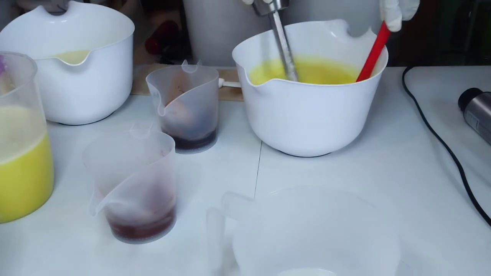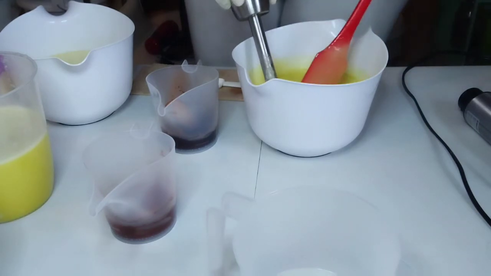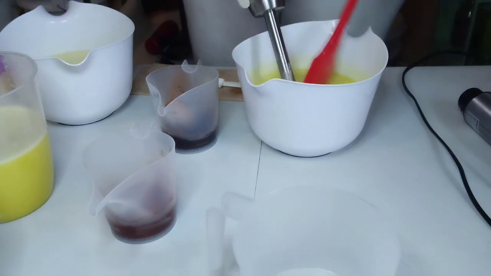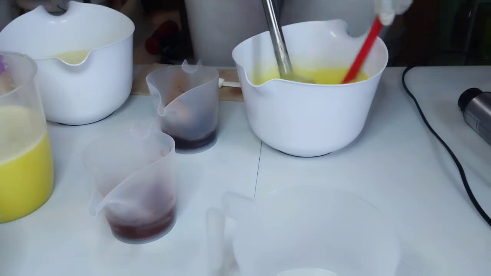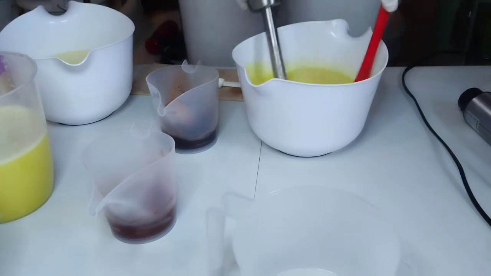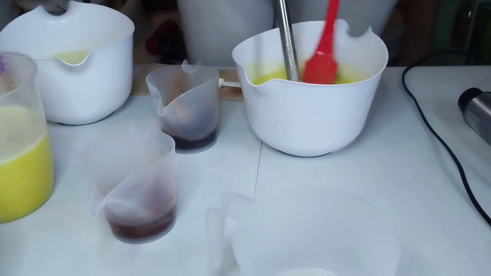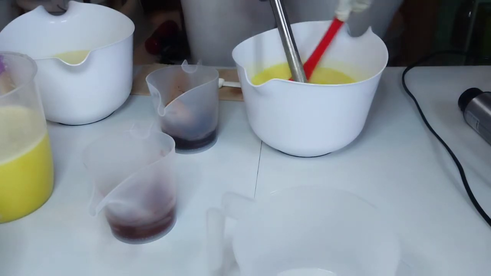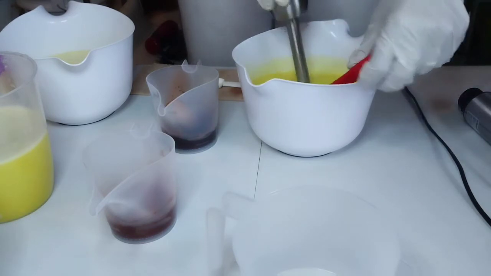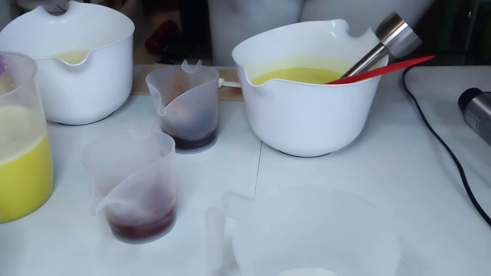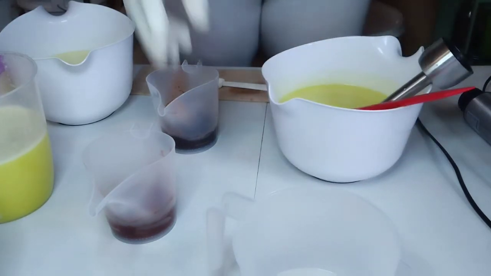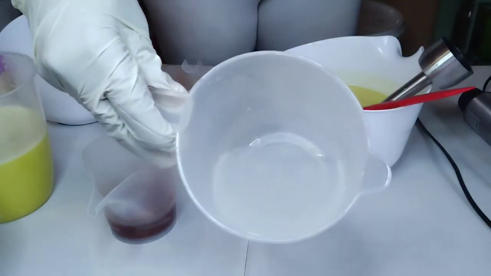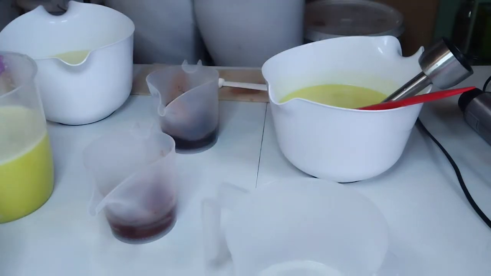So we're just going to mix that up. I'm not going to mix it with the blender right now because I'm going to mix it when the lye water comes in here anyway. So it's going to get mixed up well. I'm just going to give it a swish with my spatula and get it nicely incorporated. That's good enough. Now we're going to measure out our oils while waiting for this to clarify. It's getting clearer.